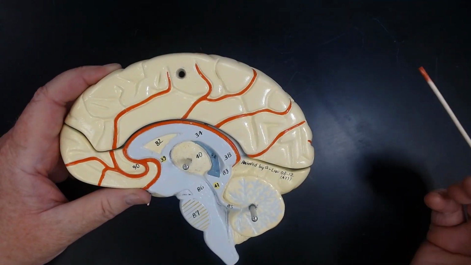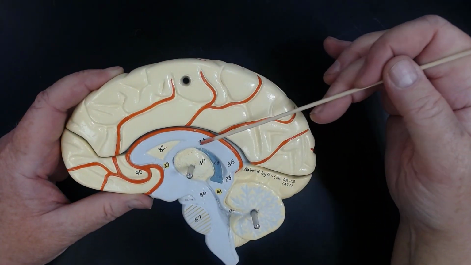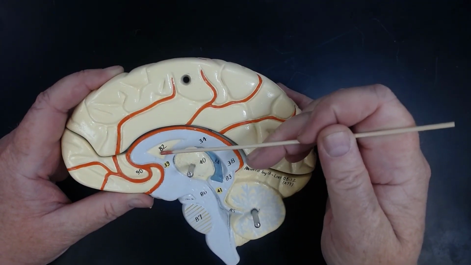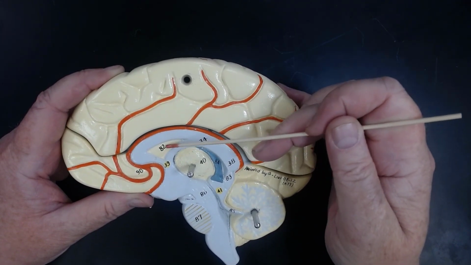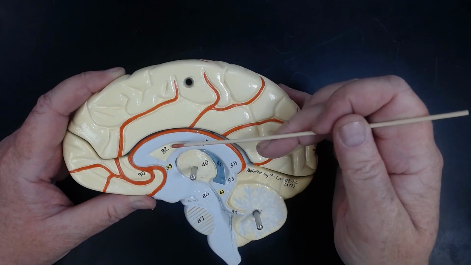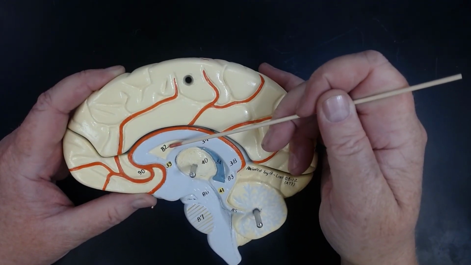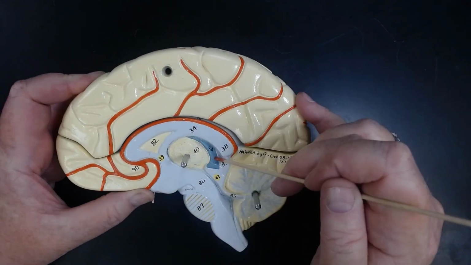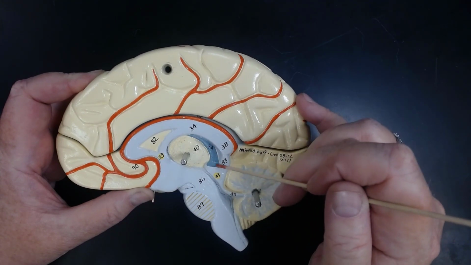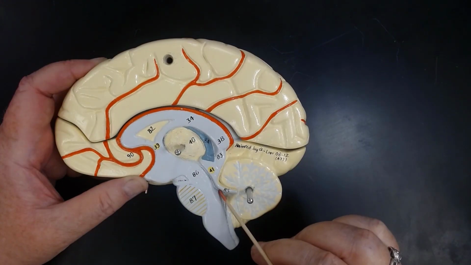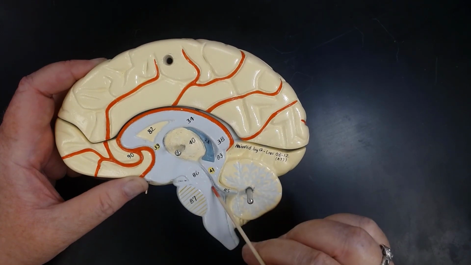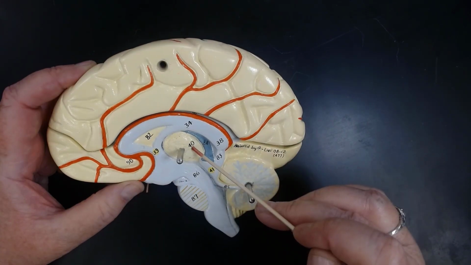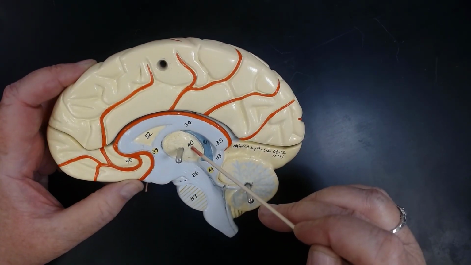All right, looking at the structures we can see on this side, we have the corpus callosum. If I point here and ask for the structure, I'm looking for the septum pellucidum, which is the membrane that separates the right and left lateral ventricles from one another. If I point here and ask for the ventricle, please put lateral ventricle. Here is the third ventricle. This is the choroid plexus of the third ventricle, the cerebral aqueduct, and the fourth ventricle. The structure located in number 40 is the interthalamic adhesion.